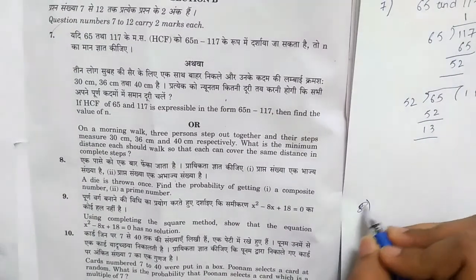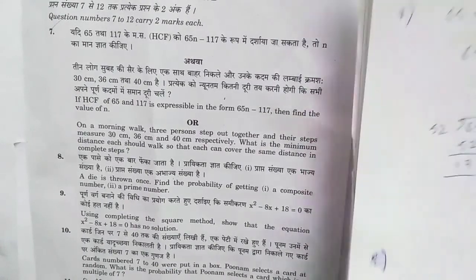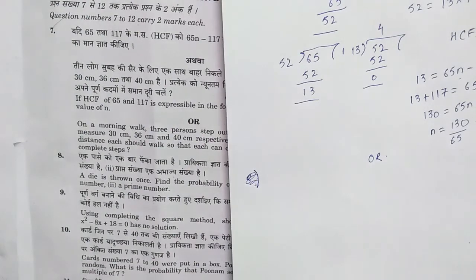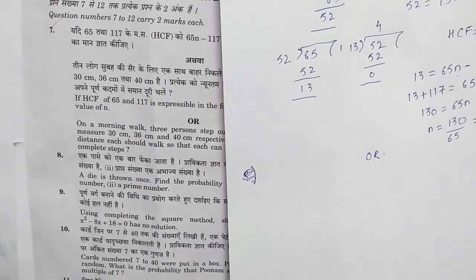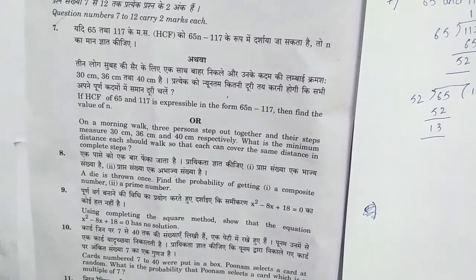Or first let us solve the OR question of the 7th question only, the optional question. Either you can do the first part or the second part. We are asked that on a morning walk 3 persons step out together and their steps measure 30 centimeter, 36 centimeter and 40 centimeter respectively. What is the minimum distance each should walk so that each can cover the same distance in complete steps?